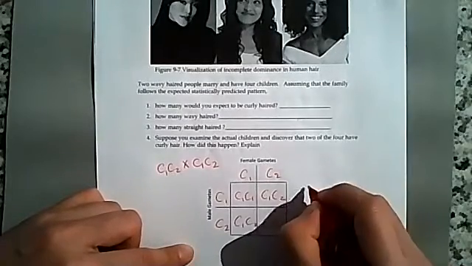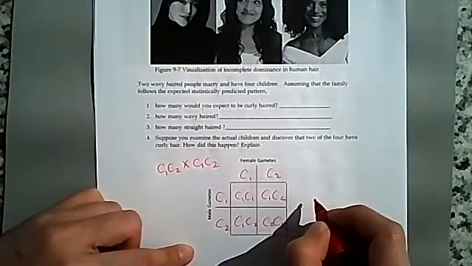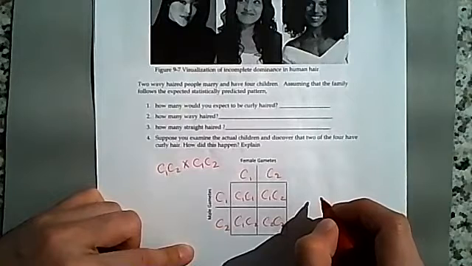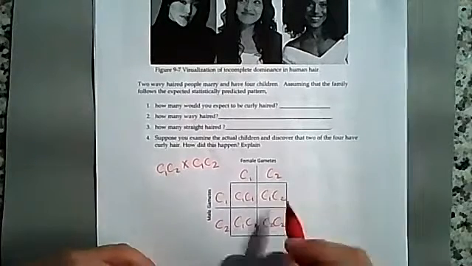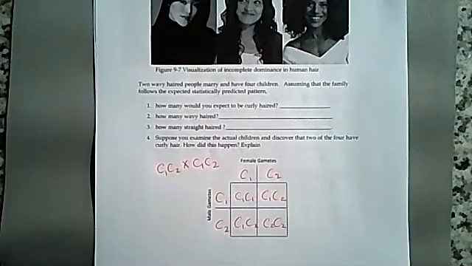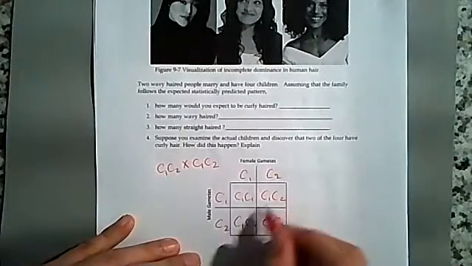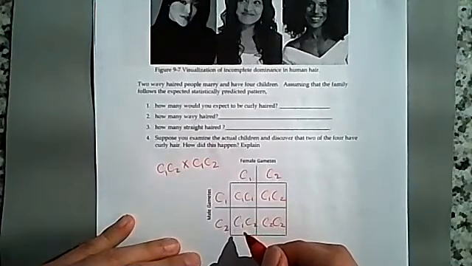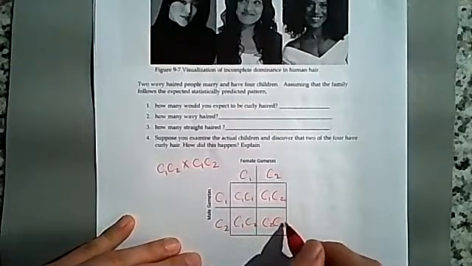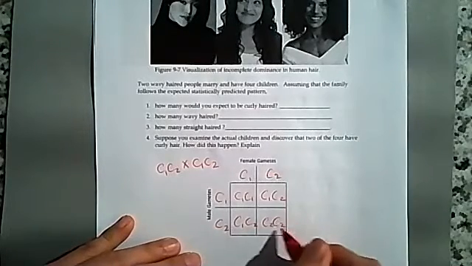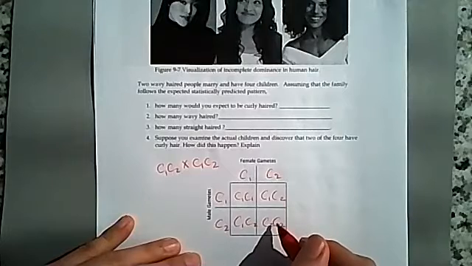If you look here, C1C1 means that each time a kid is born, there is a 1 out of 4, or 25%, chance that that kid will have curly hair. On the other hand, each time any kid is born, there's a 50% chance that that one kid will have wavy hair. And each time a kid is born, there is a 25% chance that that one kid will have straight hair.